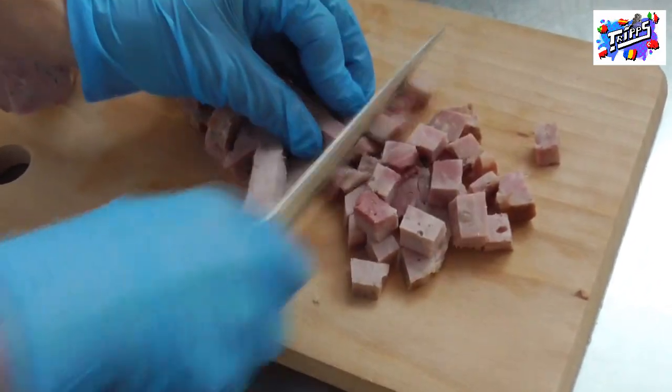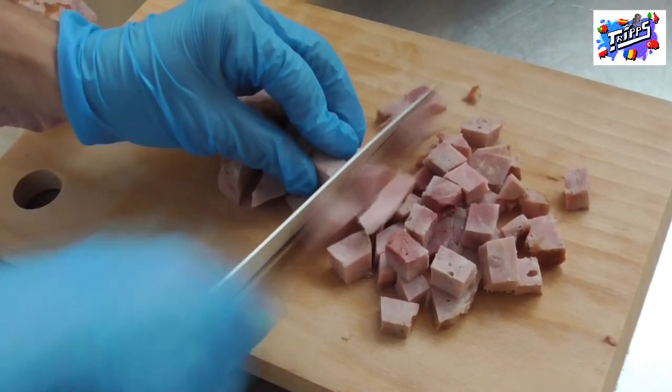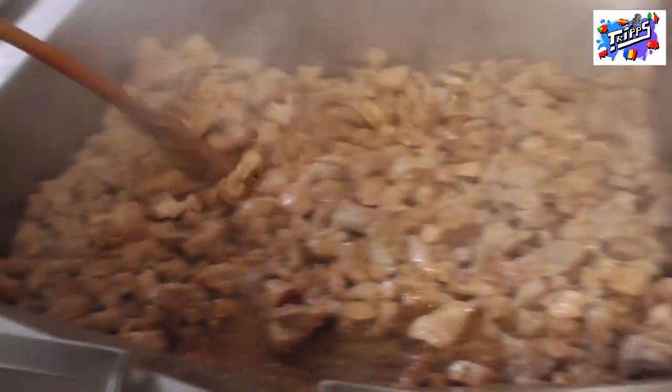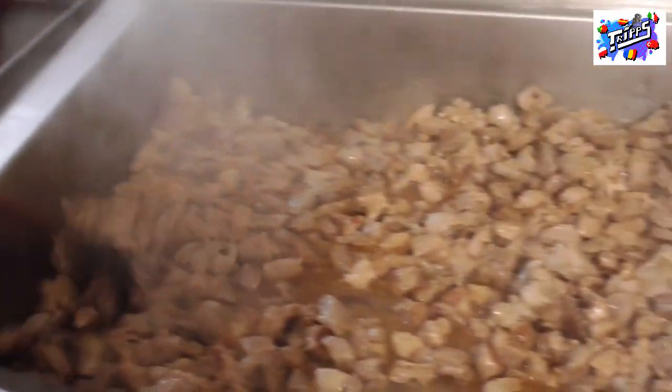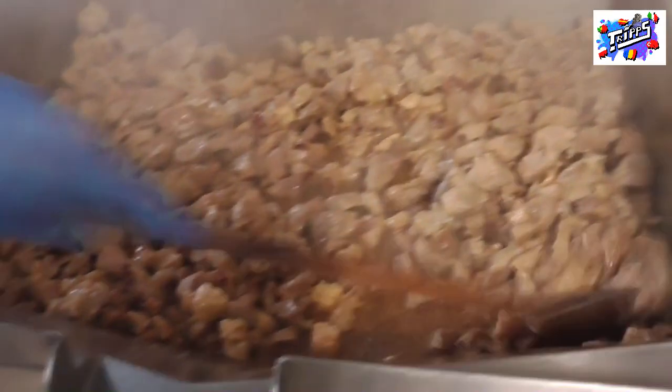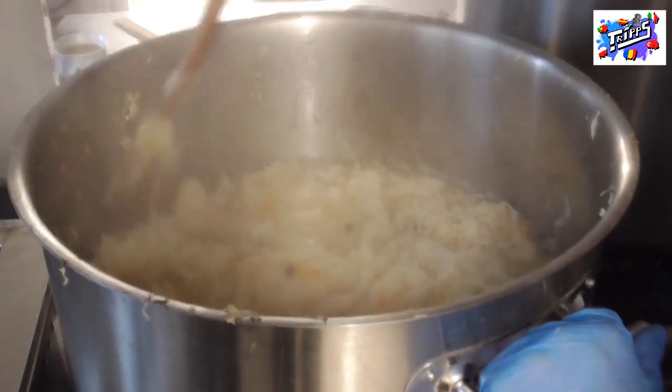Next, dice the bacon into small cubes, and when the onion is fried, add the bacon. Then add the onion and bacon to the cabbage. Mix everything with the boiling sauerkraut.